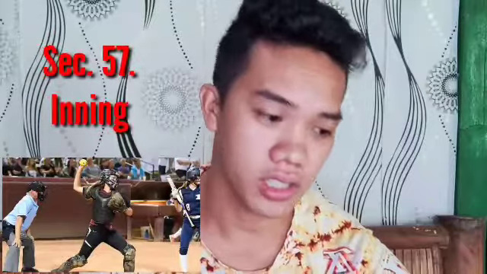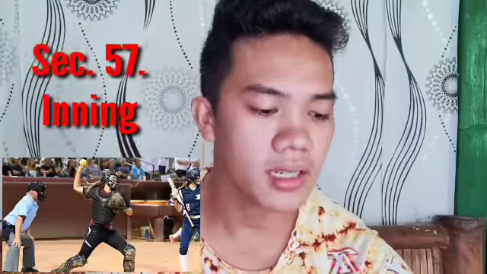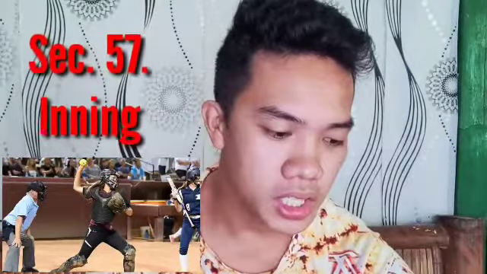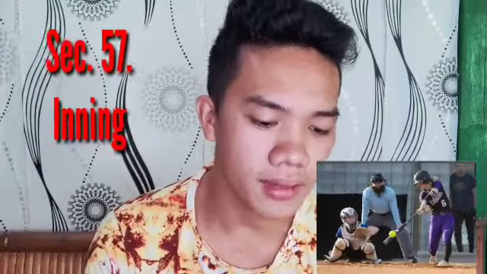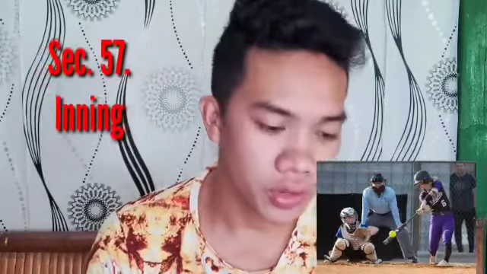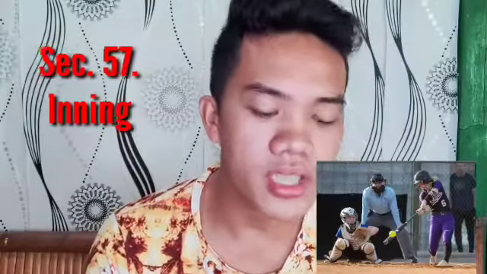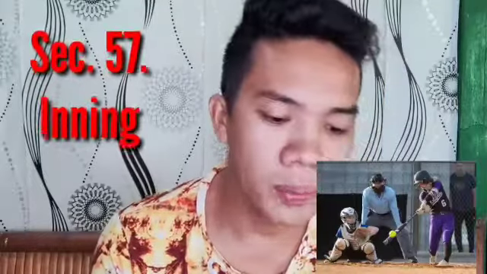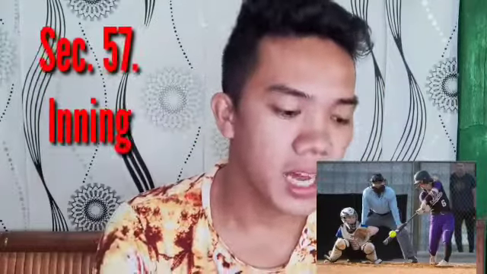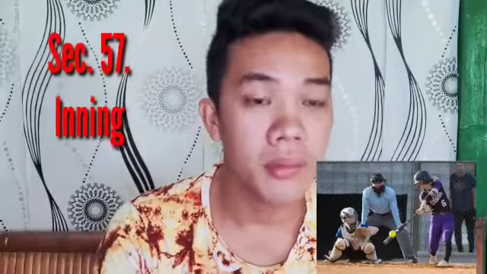Next is inning. Inning is made up of 2 rounds where both teams take turns each to bat and field. Each half of the inning will not end till 3 outs occur. At the end of all 7 innings, if the score is tied, there will be extra innings played until a winner emerges.